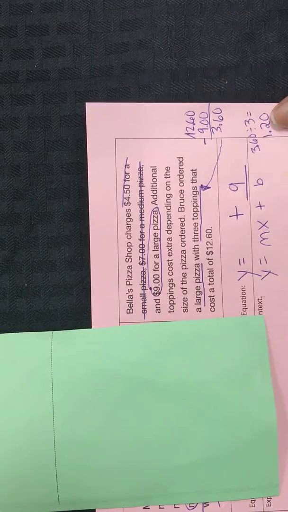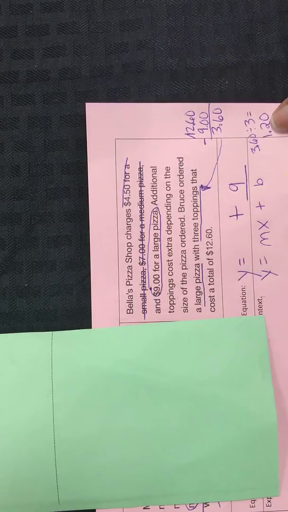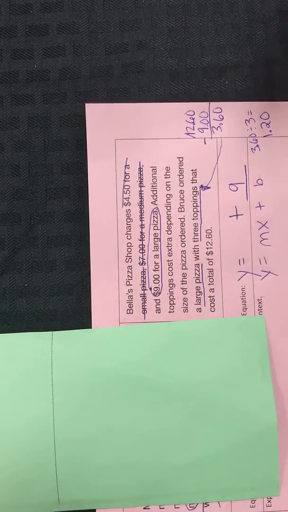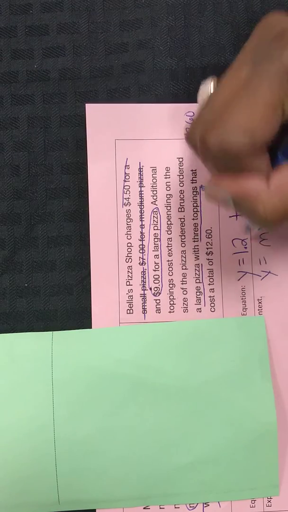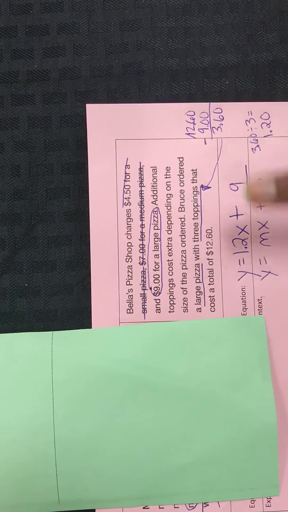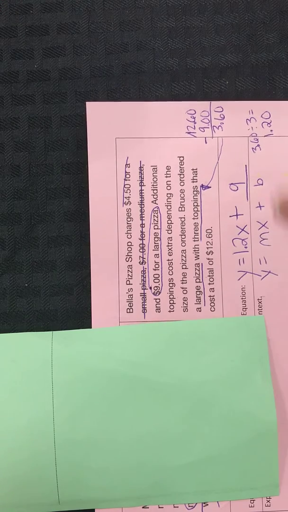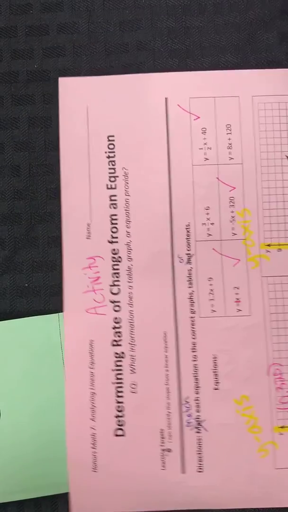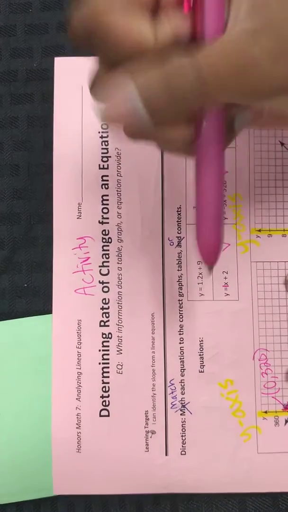$1.20. Check out what I'm about to say. Per topping. That is my slope. That's my rate. He's going to pay $1.20 per topping plus $9 for the pizza. There is my equation. Flip it over and you'll see it matches this one right here.